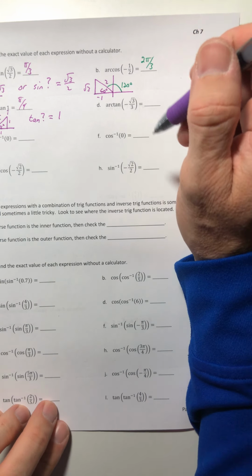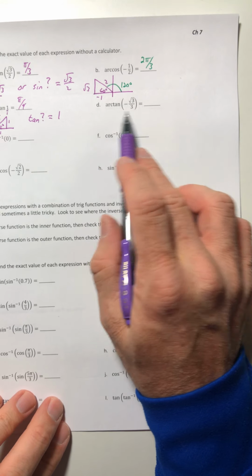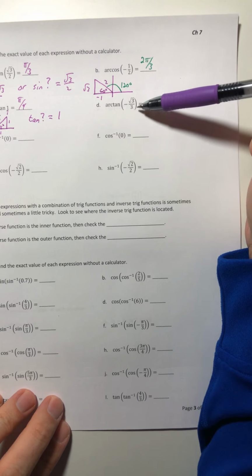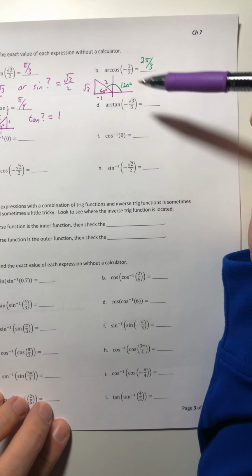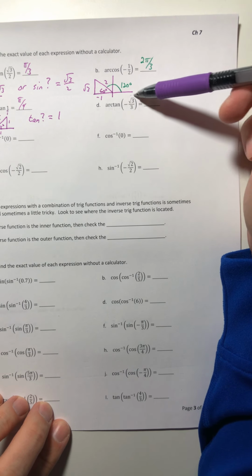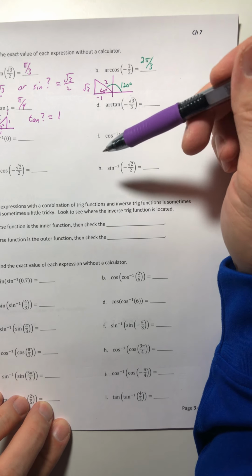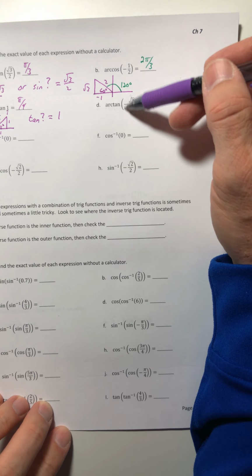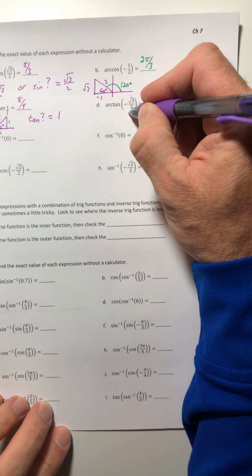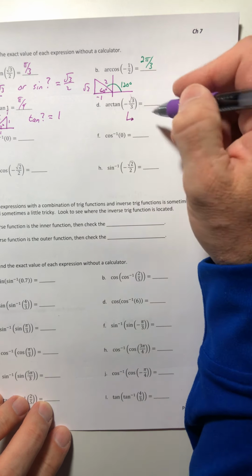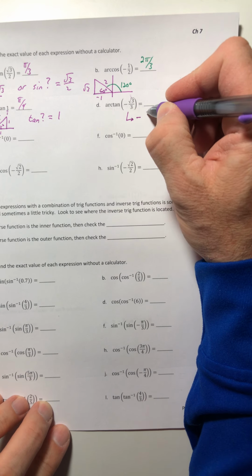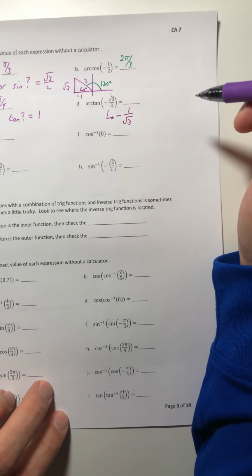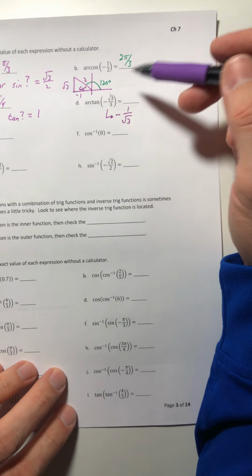Okay, let's look at this one. This one actually is a little bit different in 2 ways. If we look at the negative root 3 over 3, this fraction doesn't match up to a 30, 60, 90 triangle or a 45, 45, 90. That's because it's been rationalized. So with this fraction, if you unrationalize it, so negative 1 over root 3, now that's actually going to get you somewhere.